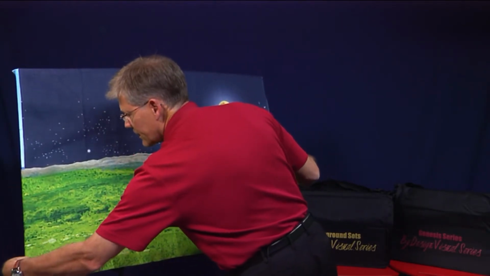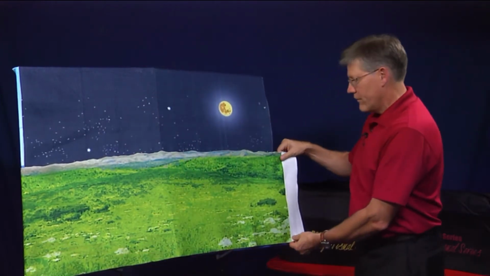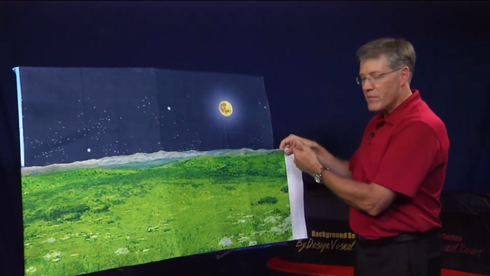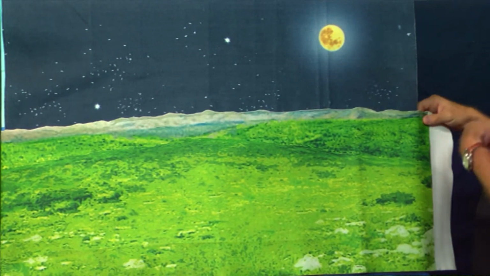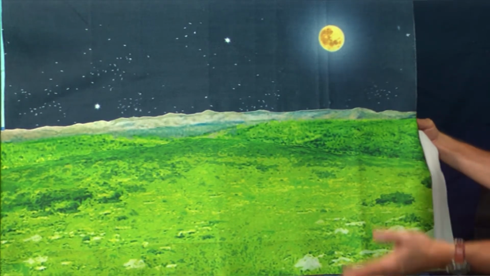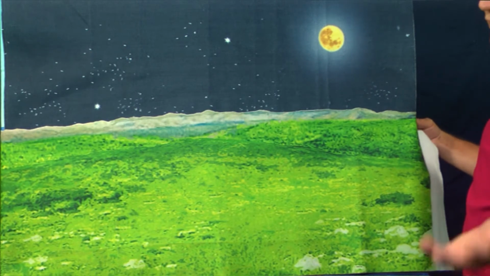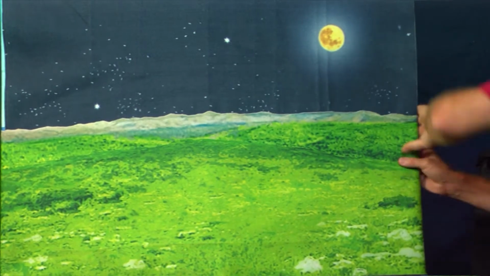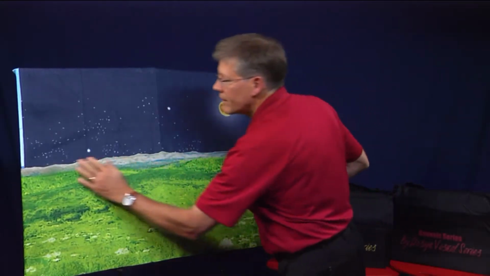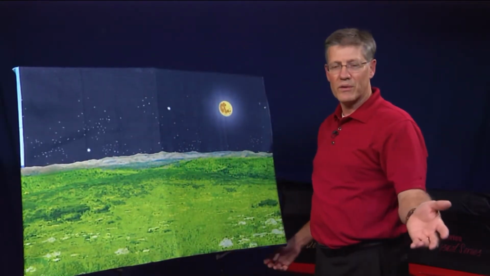You'll notice that these backgrounds, almost all of them, have some extra white felt on the side. There are Velcro strips on the back of this board that all of the backgrounds attach to, so they don't fall off. I've already attached this on the other side. I'm going to attach this to the Velcro on the back, and away that goes.